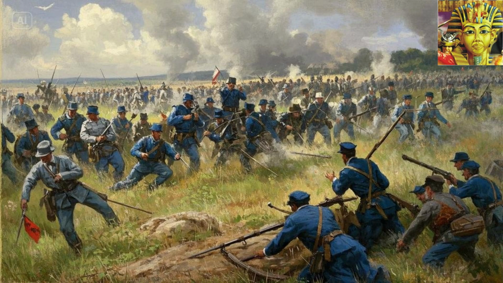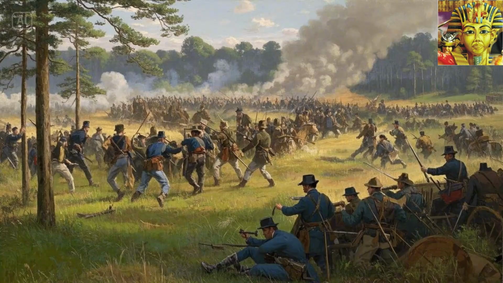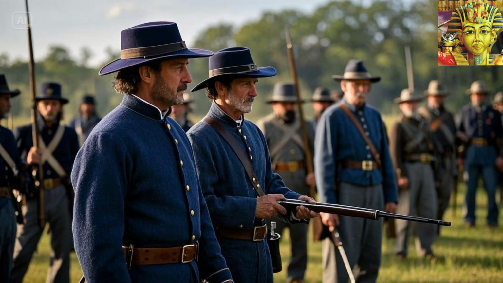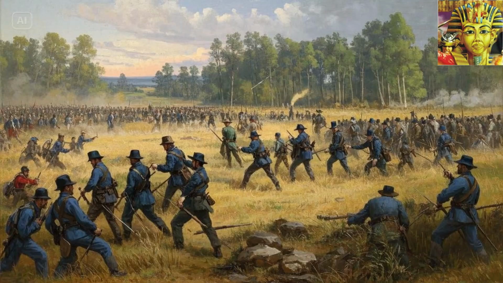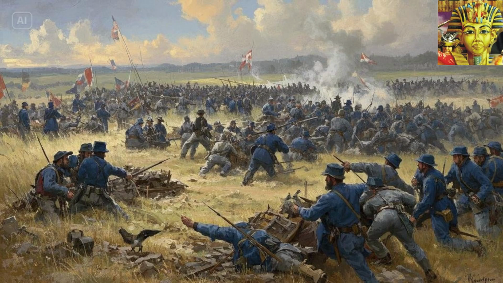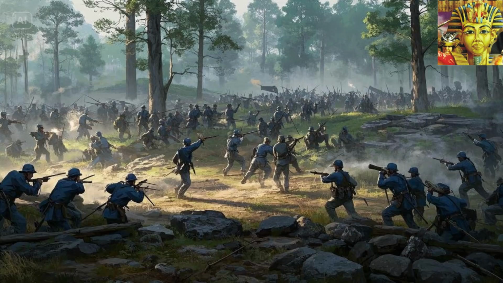The Battle of Shiloh, April 6 to 7, 1862, background and context. The Battle of Shiloh, fought from April 6 to April 7, 1862, in southwestern Tennessee, was one of the early major battles of the Civil War. It was a significant Union victory that helped secure control of the Mississippi River Valley. The Union Army of the Tennessee, commanded by General Ulysses S. Grant, faced off against the Confederate Army of Mississippi, led by General Albert Sidney Johnston.